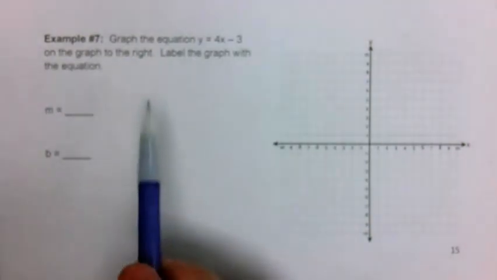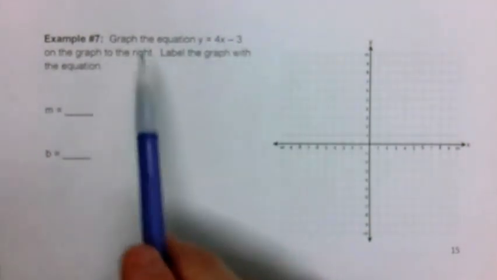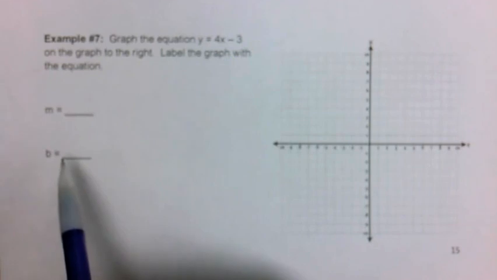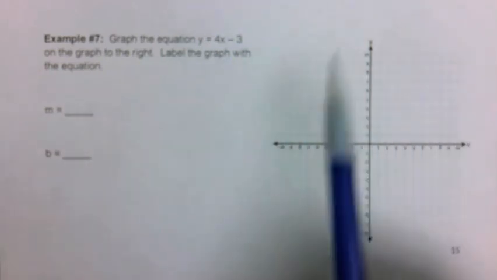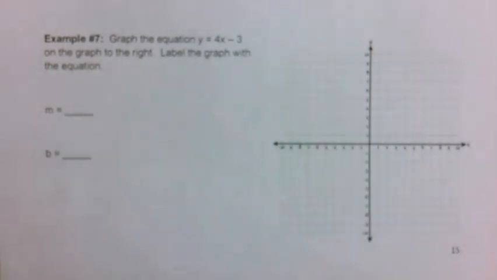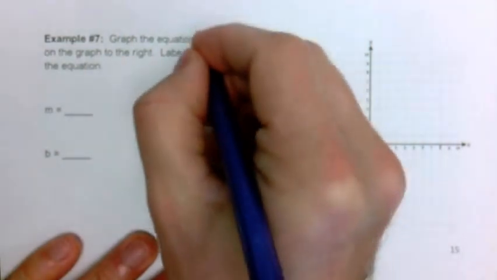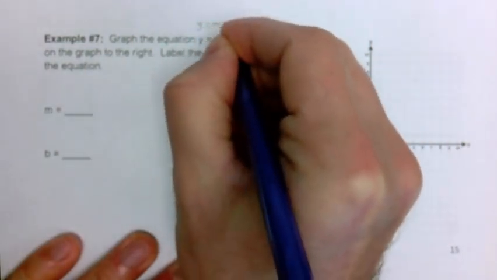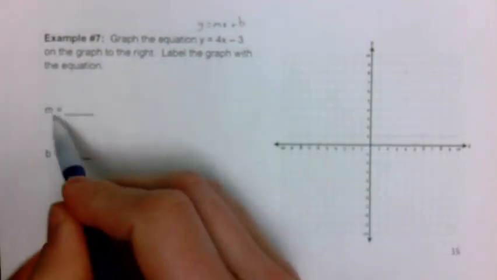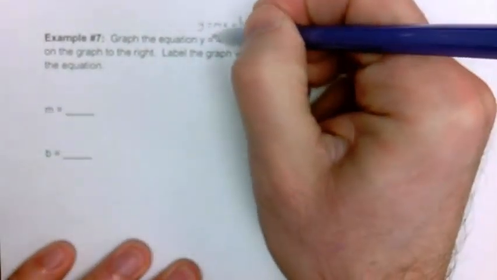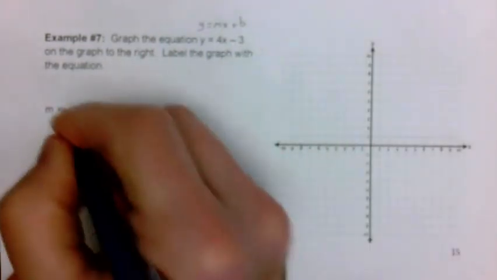In my next example, I've been provided with the equation of the line. I'm going to use this equation to identify the slope m and the y-intercept b, and then I'm going to graph my line here. I'm going to label the graph with the equation. Remember that in slope-intercept form, the equation is y equals mx plus b. And so this is going to be very easy for me to pick out the values of my slope and y-intercept. The slope m is right here, which is 4.